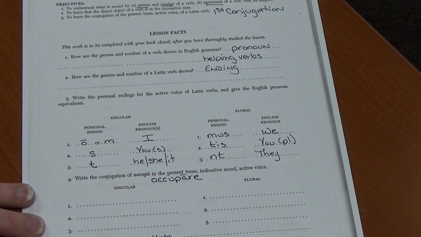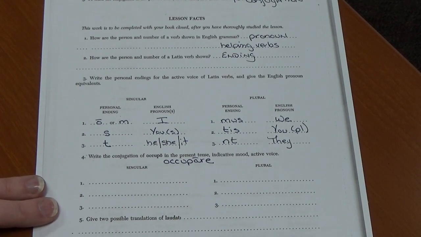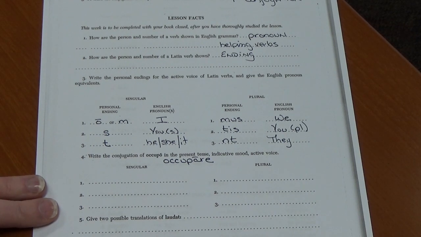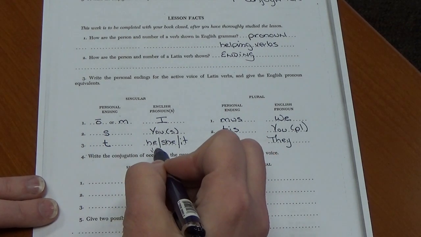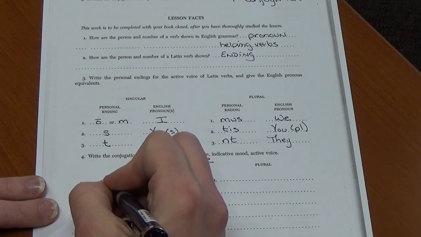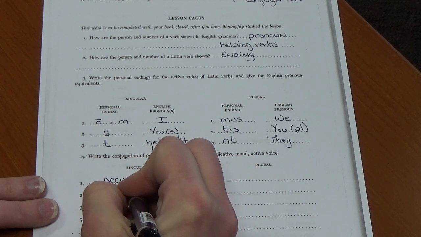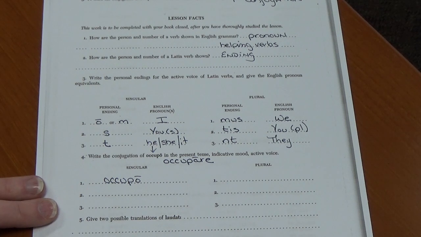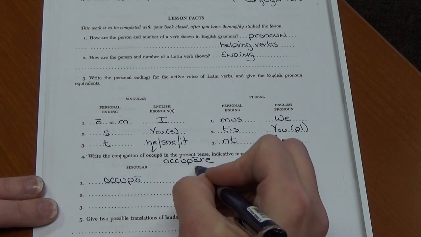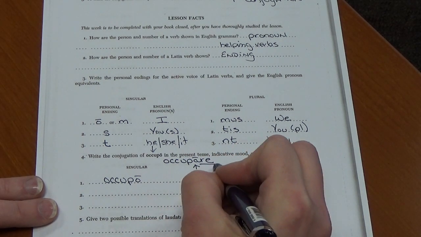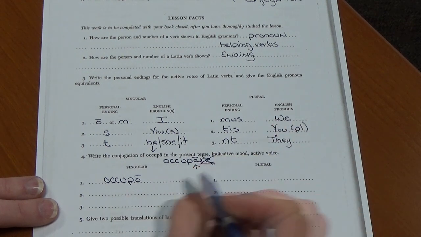Now remember, first person, singular, present tense, indicative mood, active voice is the first principal part, occupo. Much like we memorized the nominative, and that was the first form, we memorize first person, present tense, occupo. The rest of the forms we form using the second principal part minus the re, occupa.